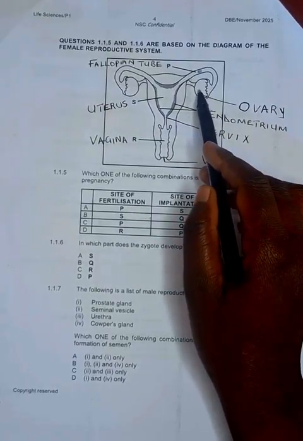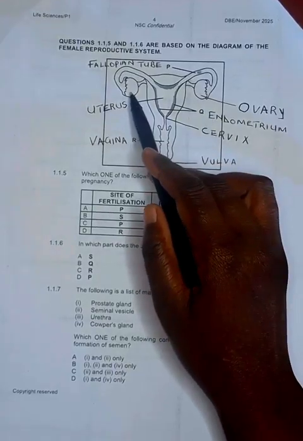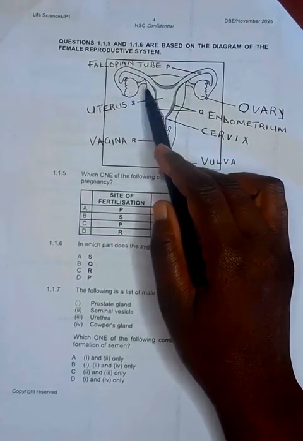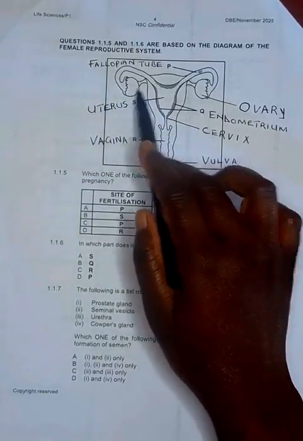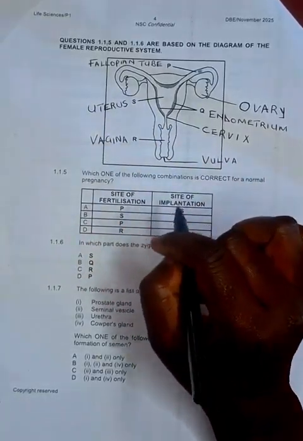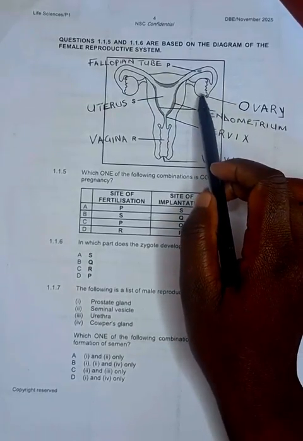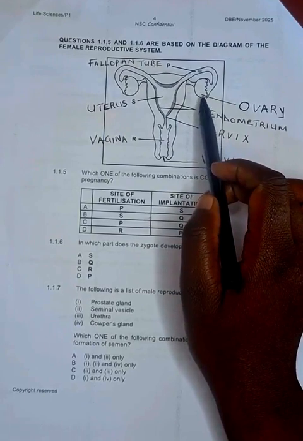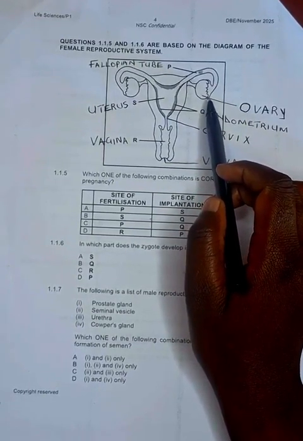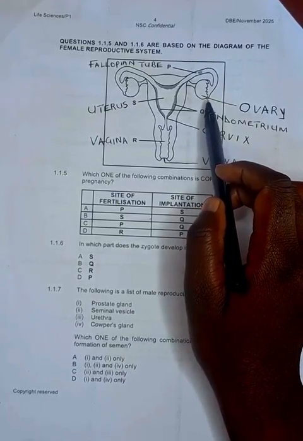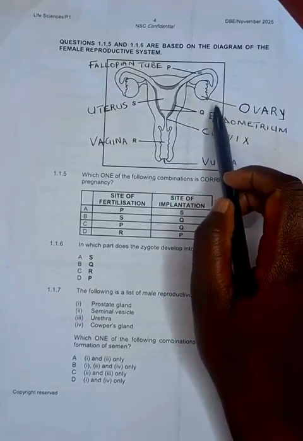So we have this ovary on this side of the uterus, and we also have this ovary on the other side of the uterus. So this is a pair of ovaries. Now, these ovaries are surrounded by germinal epithelium, and the germinal epithelium is there for the protection of these ovaries.